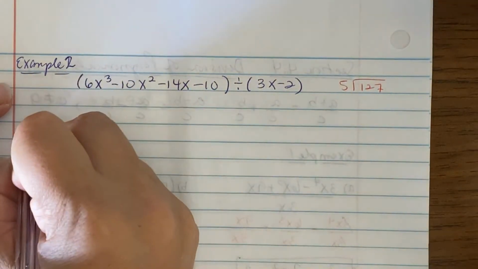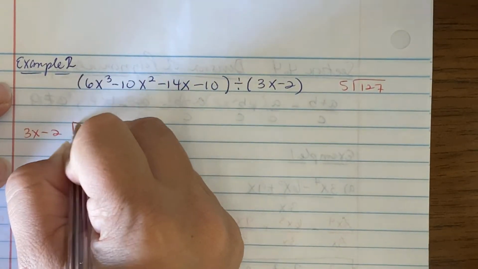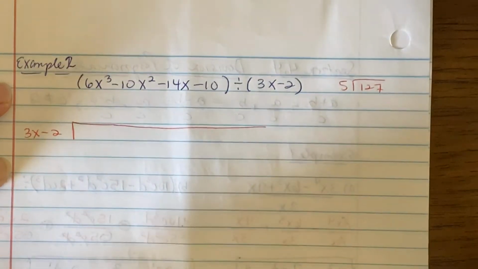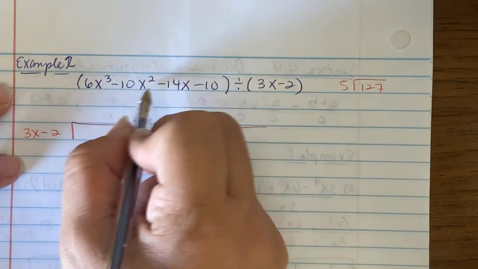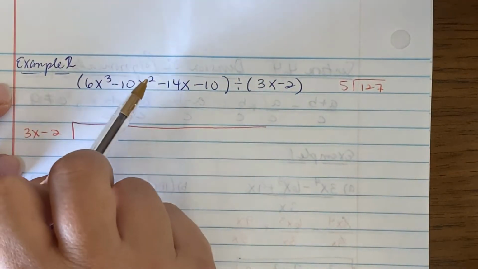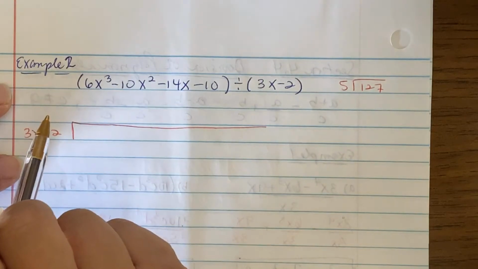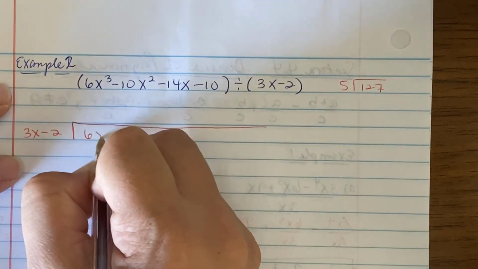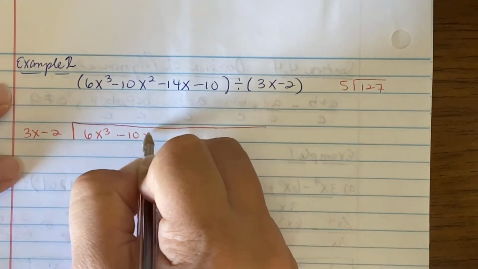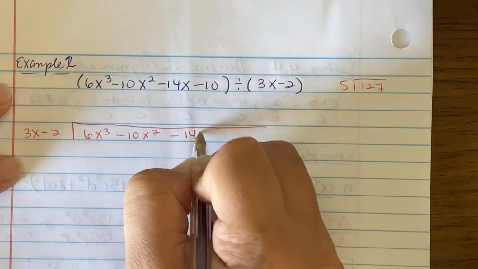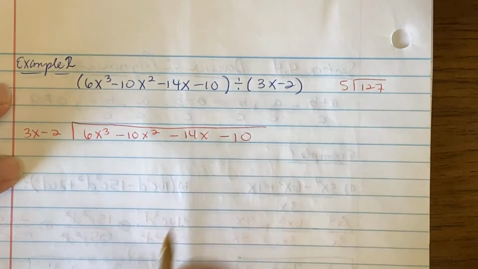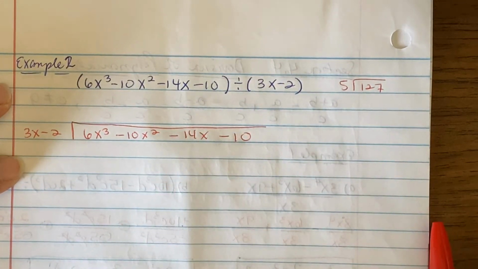So I'm going to write 3x minus 2 on the outside of the division bar. And make sure that your values are in decreasing exponents. Power of 3, power of 2, power of 1, no variable, we're good. So I'm going to write 6x cubed minus 10x squared minus 14x minus 10. So now comes the fun part.